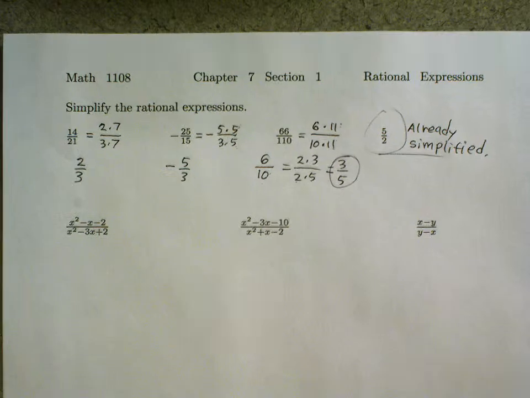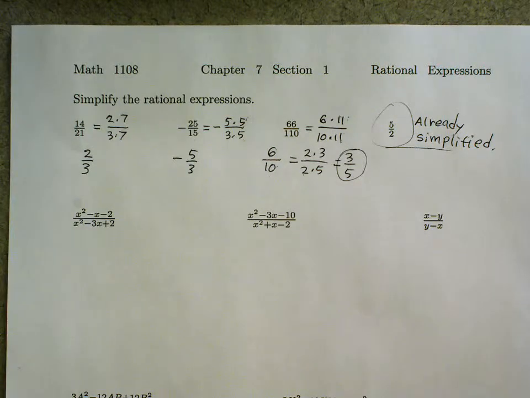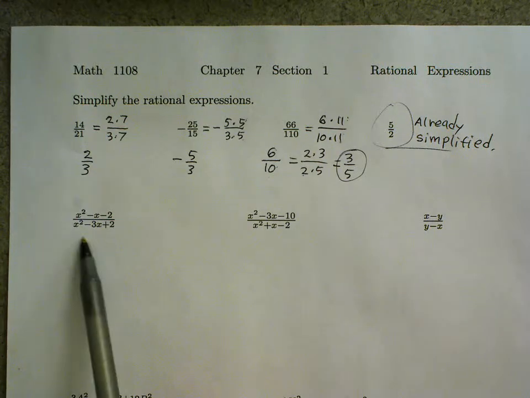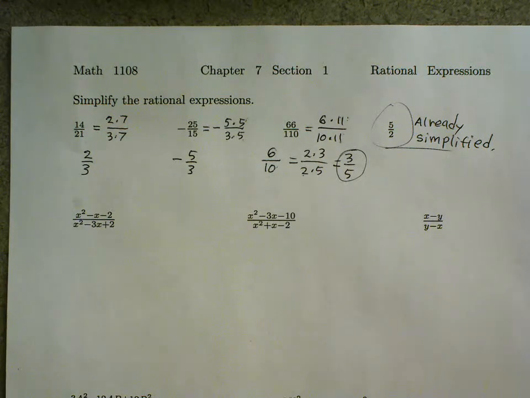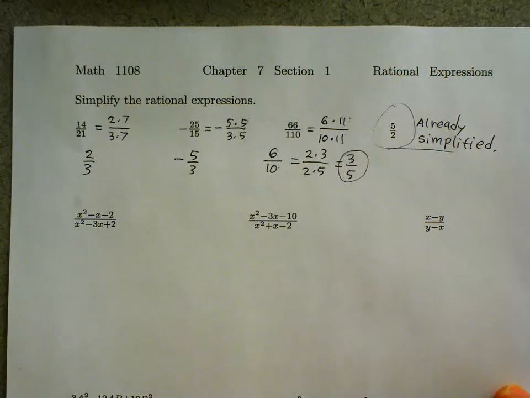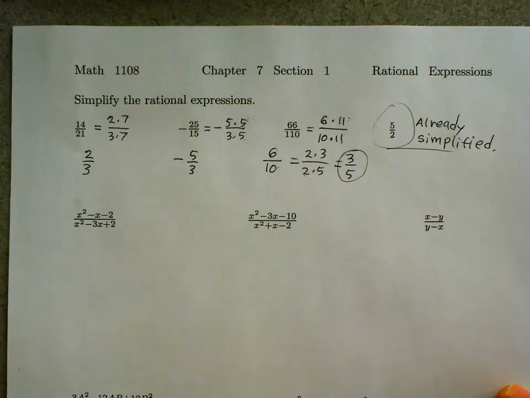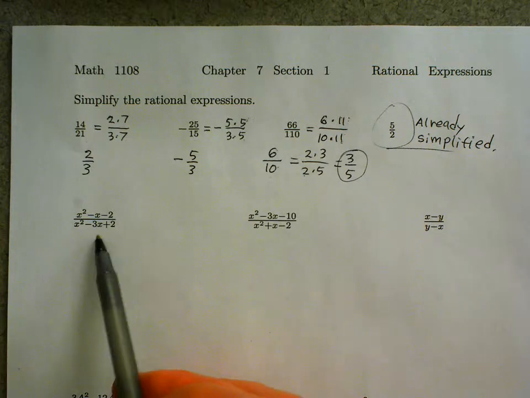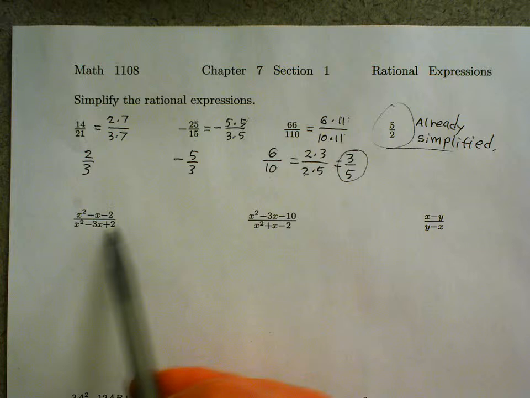Okay, with rational expressions, to simplify rational expressions, we have to find the common factors that the numerator and denominator have. So now we don't just factor the denominator, we also factor the numerator.